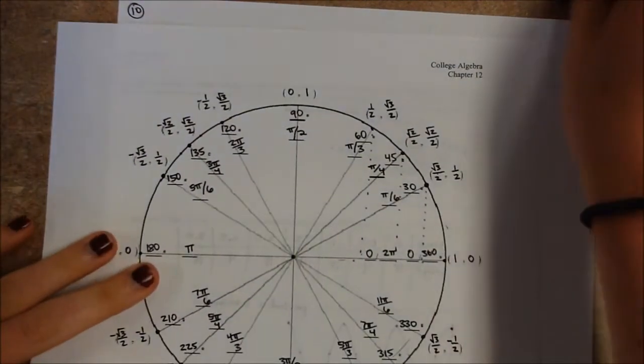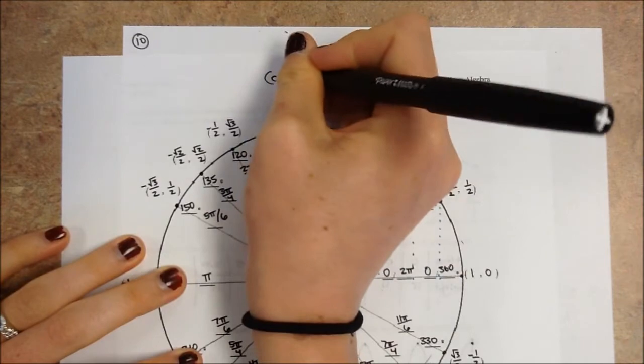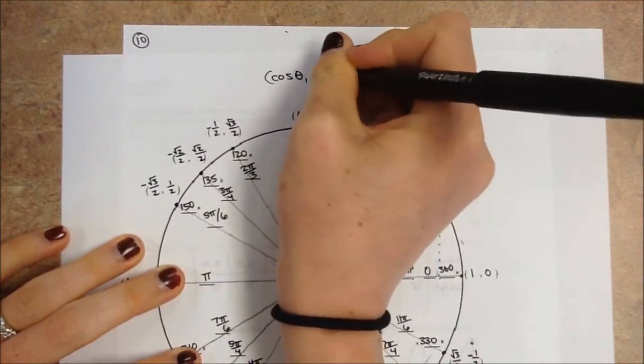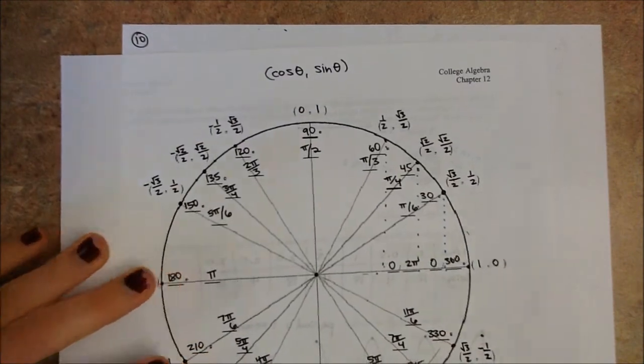All right, so one of the first things that I want to point out, and this is super, super important, when you are looking at the unit circle, every single ordered pair that you see, the x value is the cosine, the y value is the sine. Okay, then we'll talk about how to do tangent, cotangent, cosecant, and secant as well.